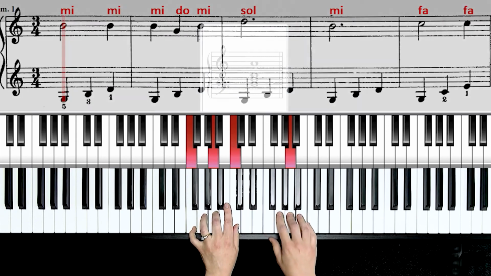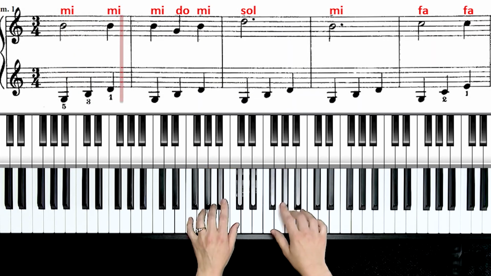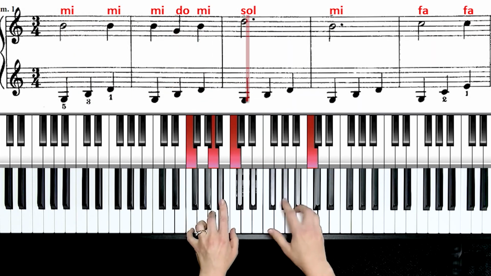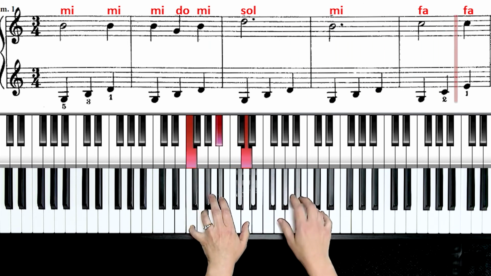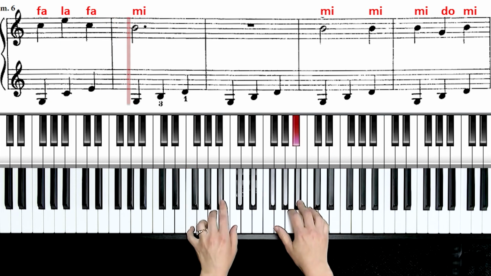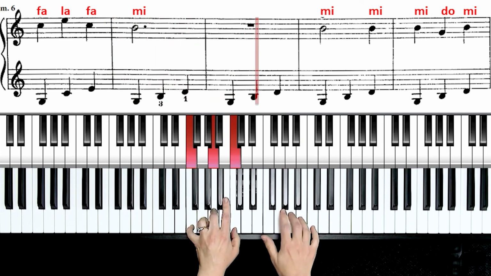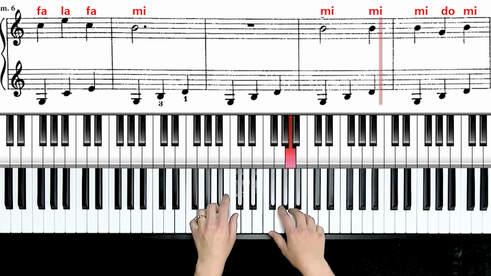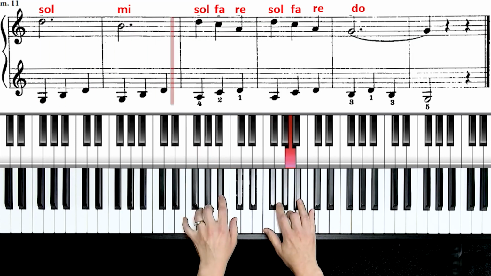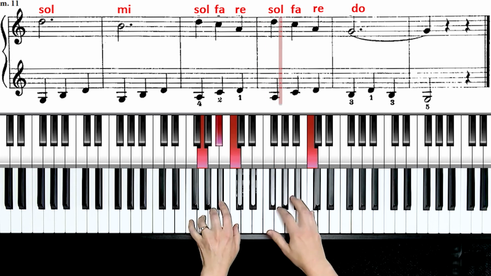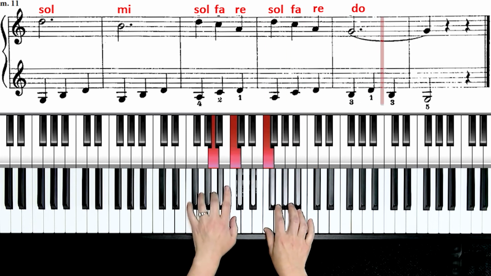1, ready, play, we're in mi, mi, mi, do, mi, sol, mi. Up to fa's, B flats. Fa, fa, la, fa, mi. Change your finger back to the 3rd. Mi, mi, mi, do, mi, sol, mi. Sol, fa, re, sol, fa, re.